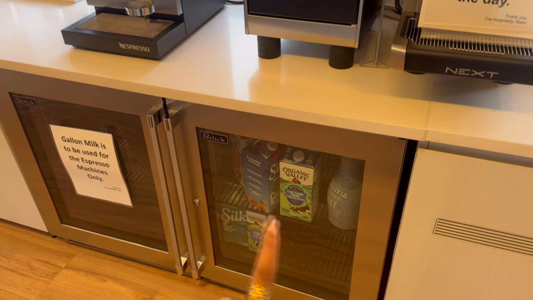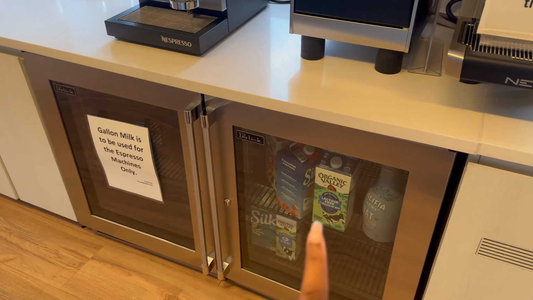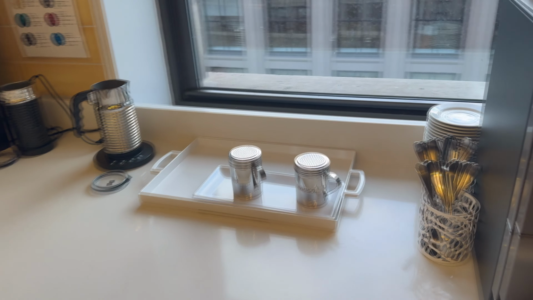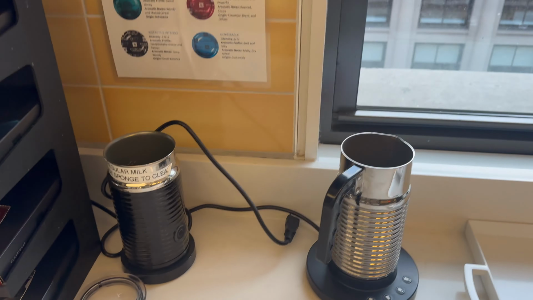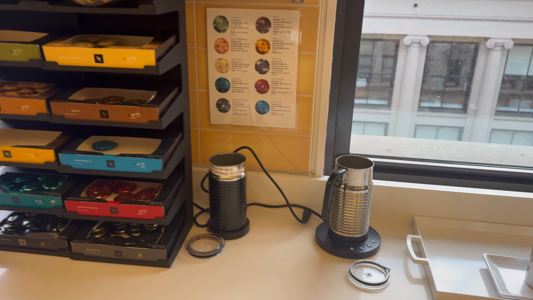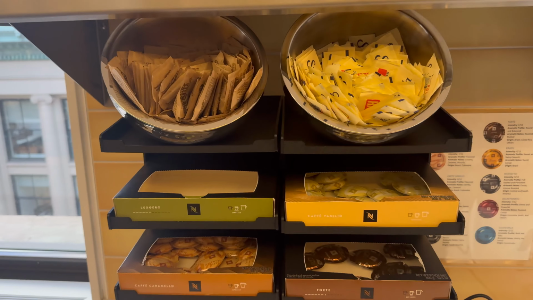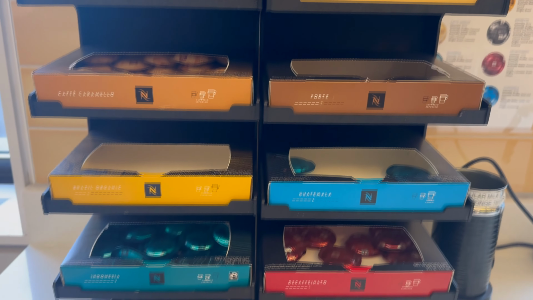And down here we've got all of the things that you would need to prepare a coffee or a latte, such as milk. There's also cinnamon and vanilla extract. They've got these little frother machines here, and they also keep simple syrups, so if you want to flavor your coffee as well. Then they've got all kinds of coffee flavors here too. I have no idea what any of this means.